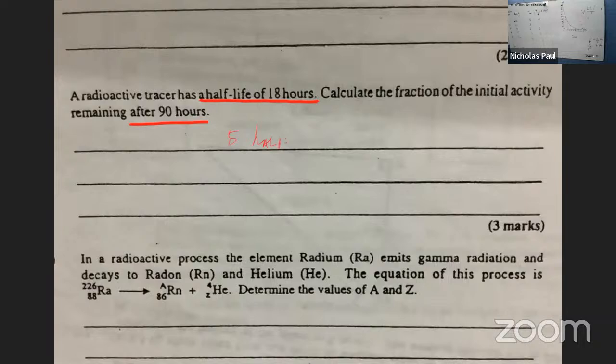So how do you get the fraction? 1 over 2 to the 5. Right? To do it real simple, don't overthink it. So that's 1 over 32. Correct? Let's go again.